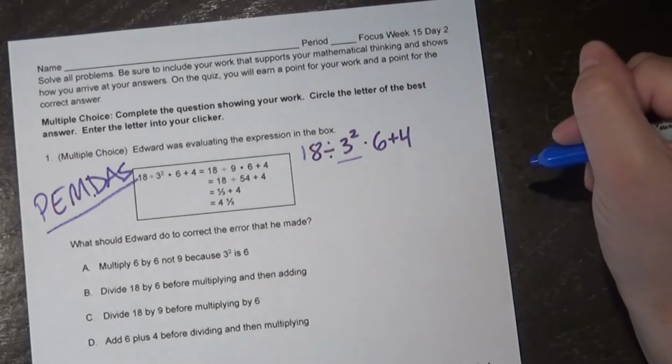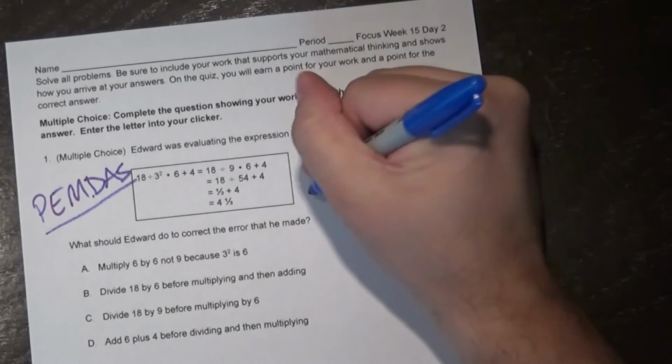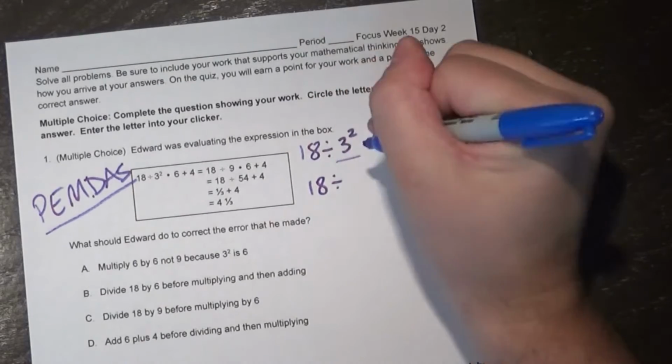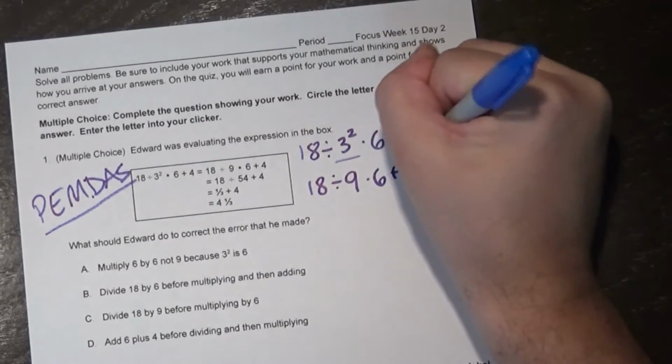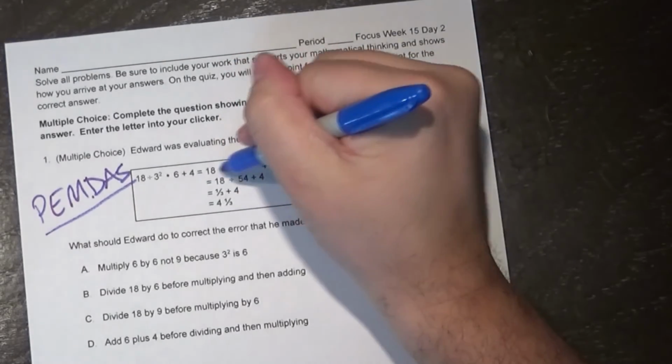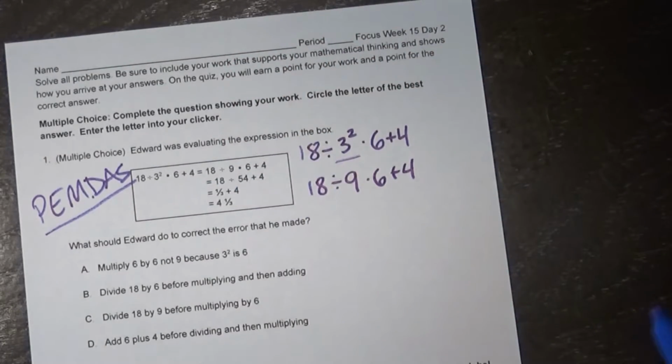It's here at 3 squared. That means 3 times 3. So I'm going to rewrite this as 18 divided by 9 times 6 plus 4. If I look at Edward's first step here, he has 18 divided by 9 times 6 plus 4. So he didn't make a mistake there.